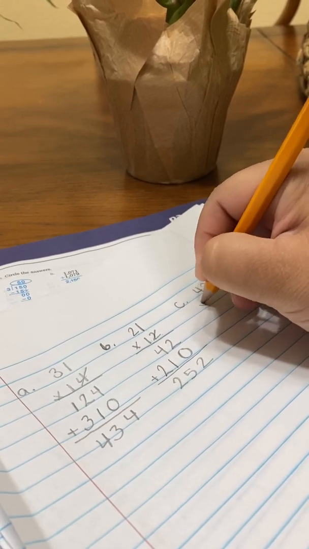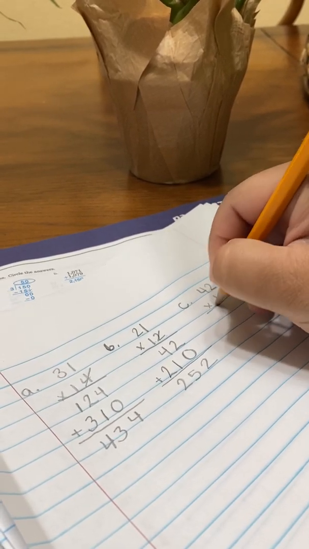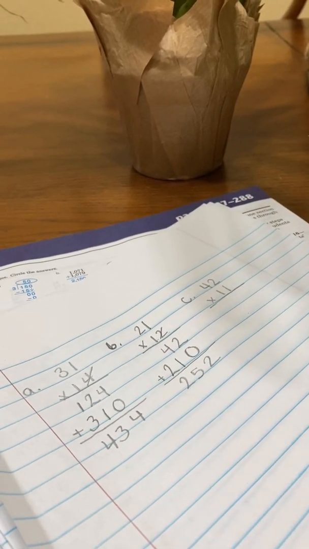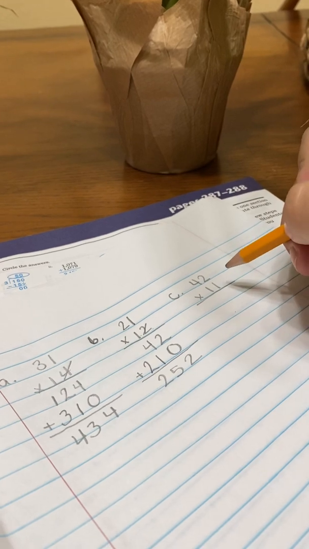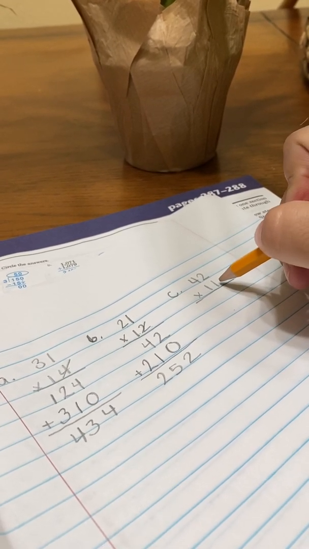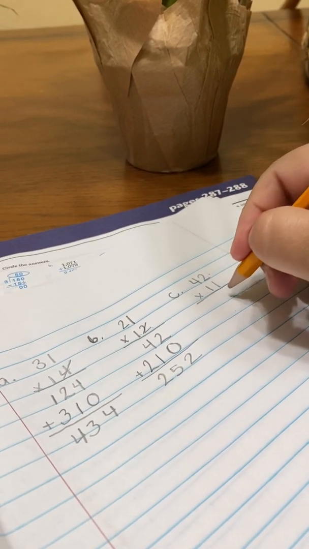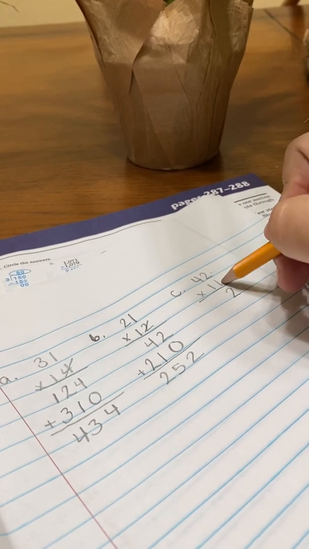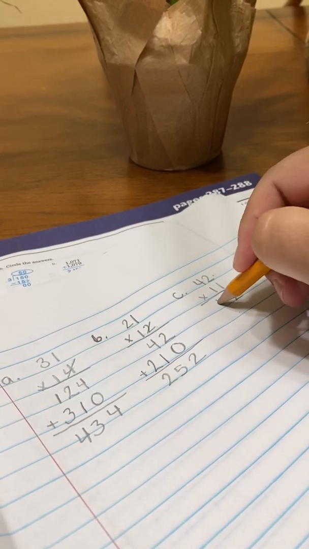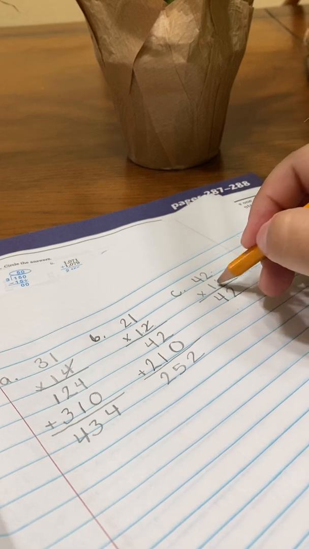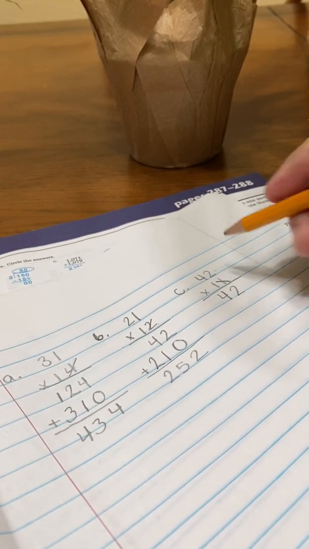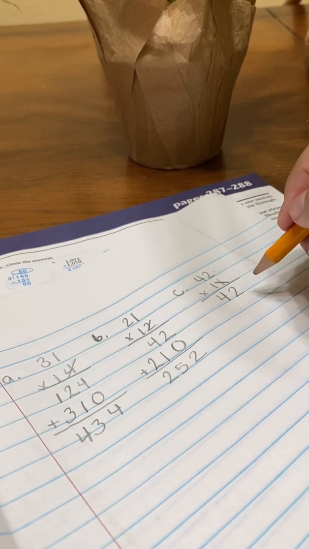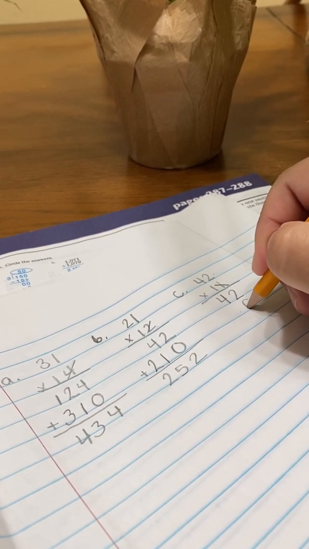42 times 11. All right. By now you should have an idea of what to do. You're going to first multiply by 1. 1 times 2. 1 times 4. Now we're done with the 1 because we multiplied by 2 and we multiplied by 4. Now we're starting a new row, so we add a 0.